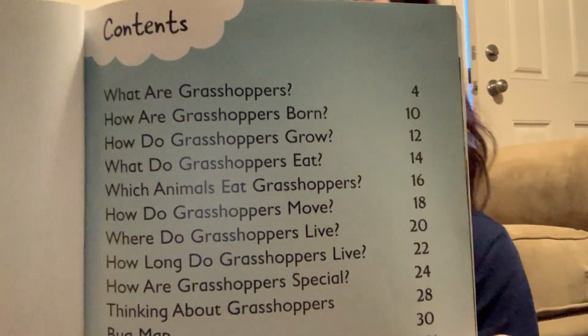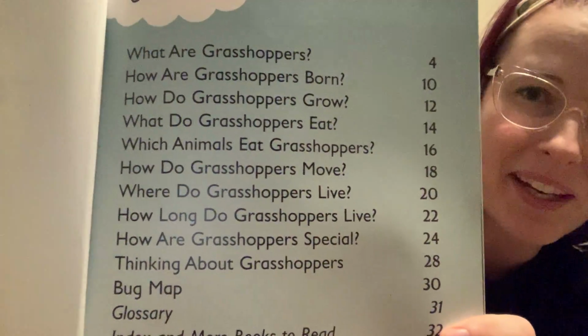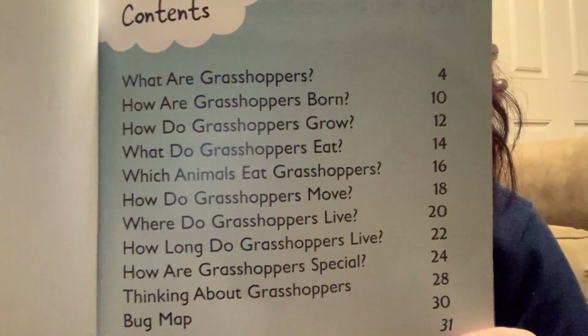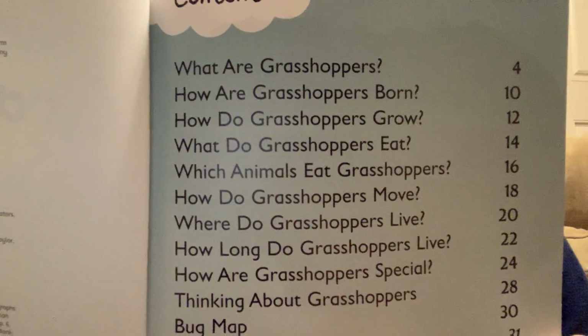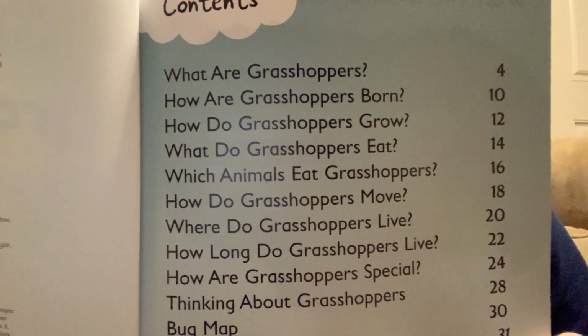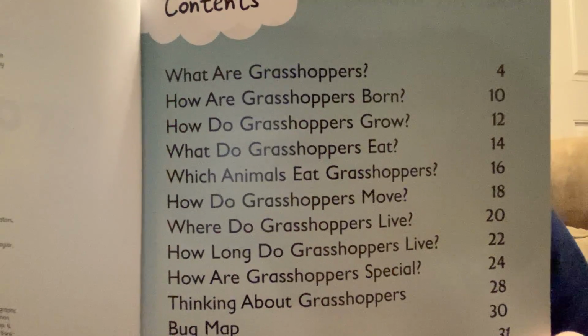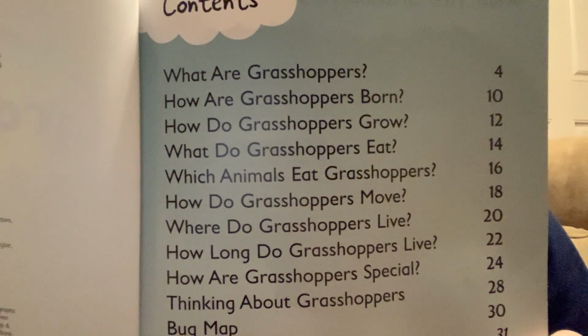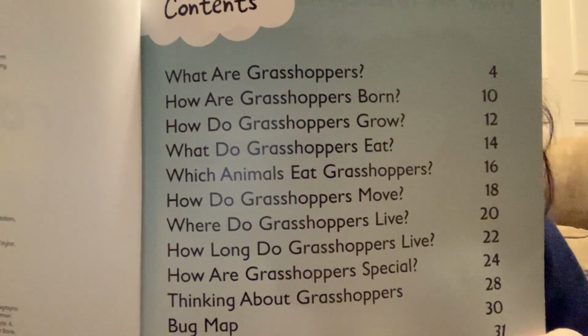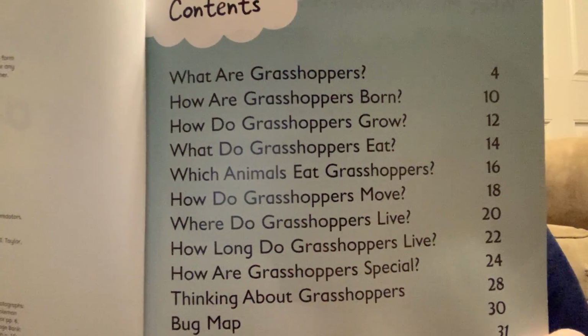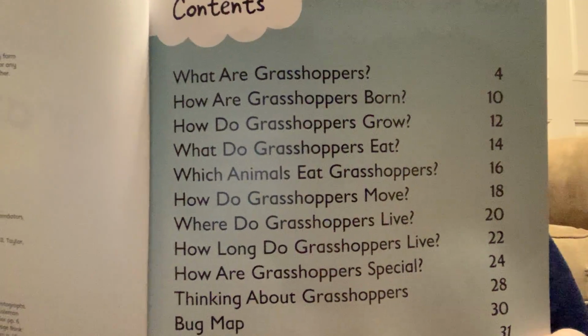Let's start by looking at the table of contents. So the table of contents is in the front of the book, and it's going to tell us all the different things we're learning about and what pages we can find them on. So it says, what are grasshoppers? How are grasshoppers born? How do grasshoppers grow? What do grasshoppers eat? Which animals eat grasshoppers? How do grasshoppers move? Where do grasshoppers live?